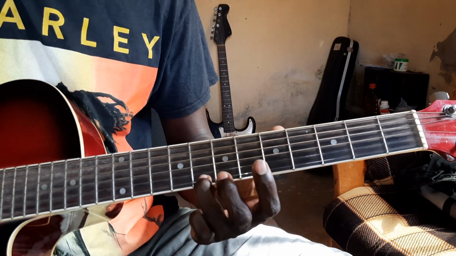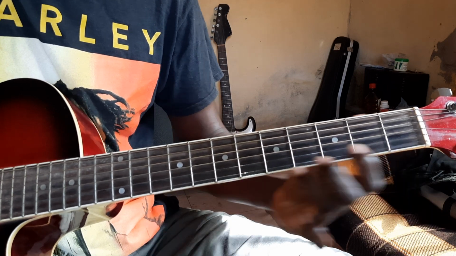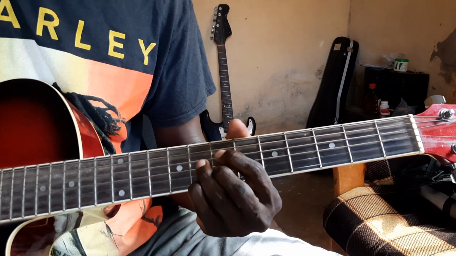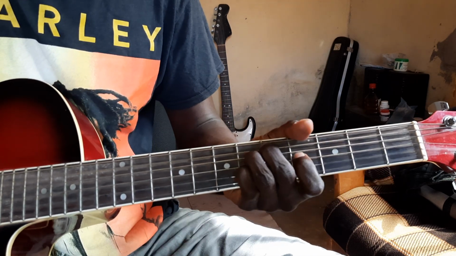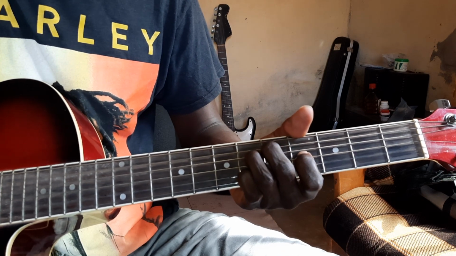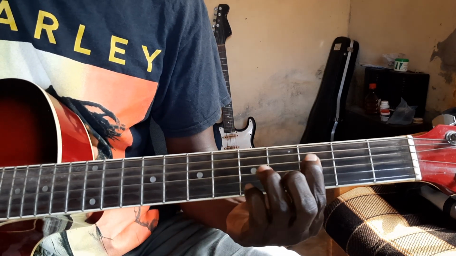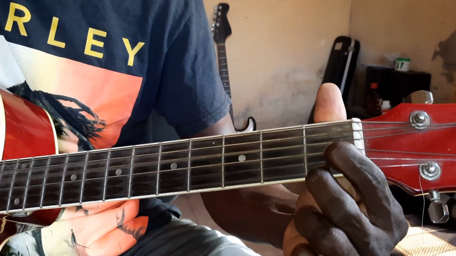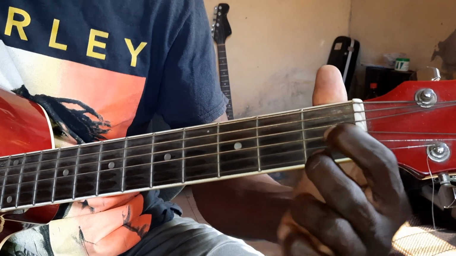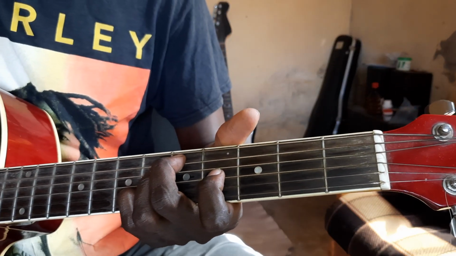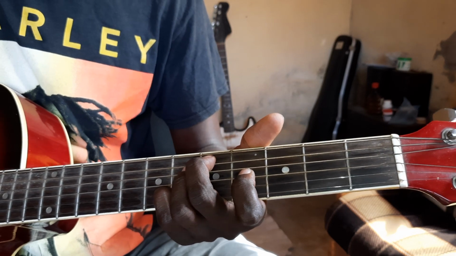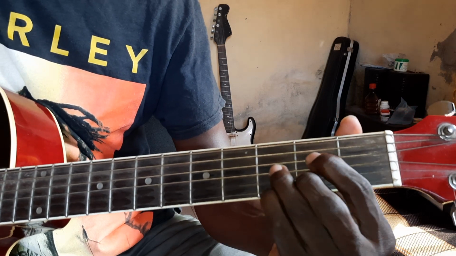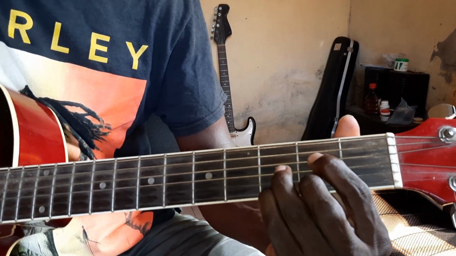This is the reason why I play this. You see, here, this is F diminished, or we play it here. You see, it sounds the same. So if you are new to the diminished chords, please go back to the formation of diminished chords. I have a lesson on diminished chords, so learn them well.